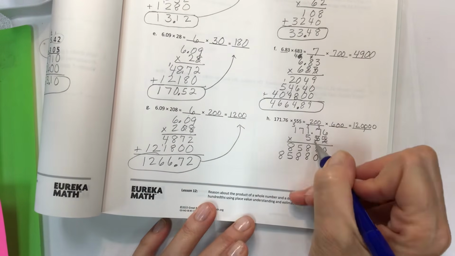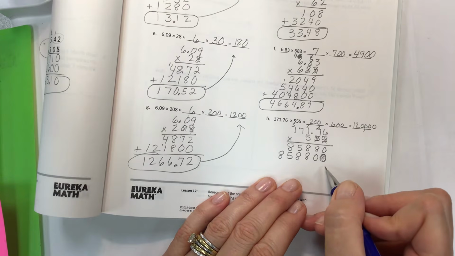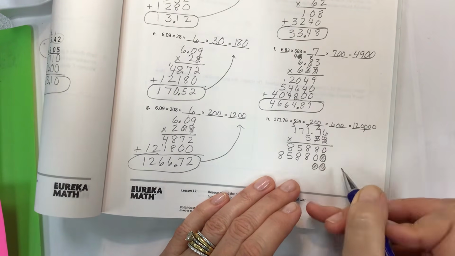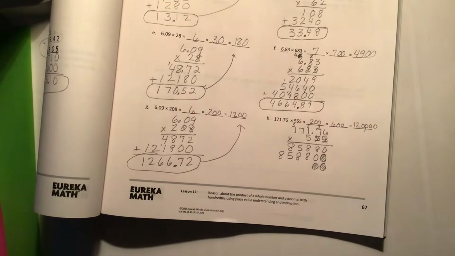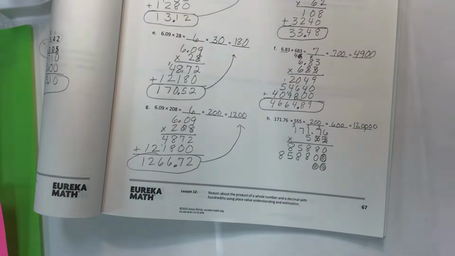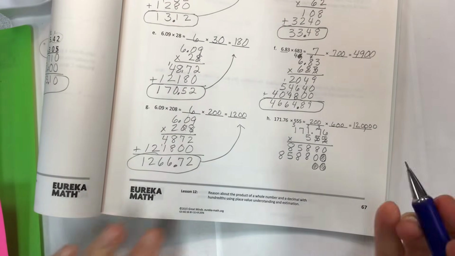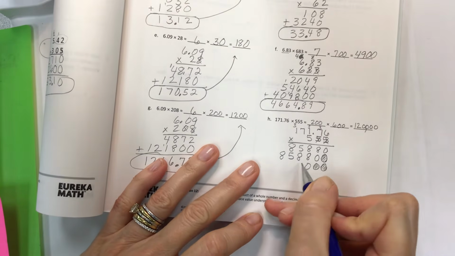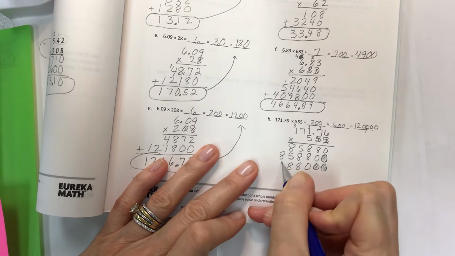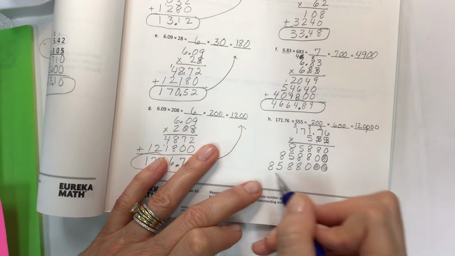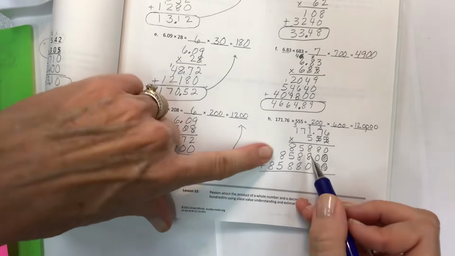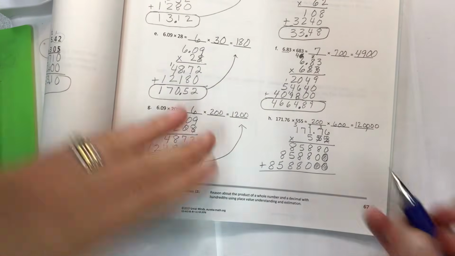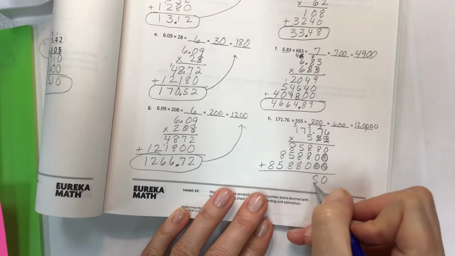So what do you think the third row product is? Well, hold the ones place, hold the tens place, and then multiply with 5 again. And so I think it should be 8, 5, 8, 8, 0. I'm going to take my chances and believe that 5 times 171.76 is going to give me the same answer, and it will. So add your partial products.